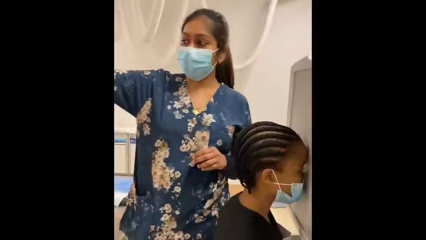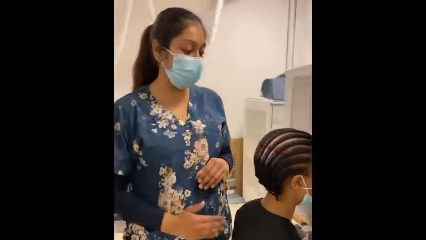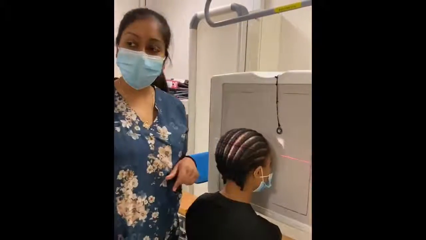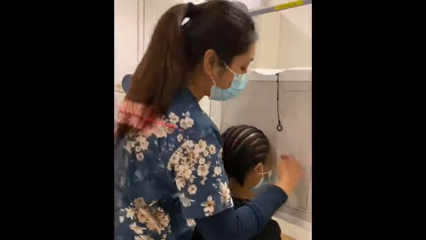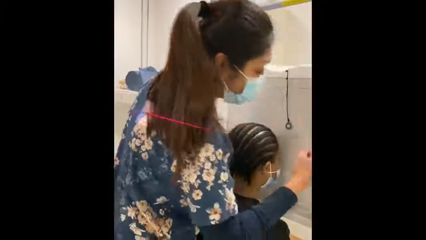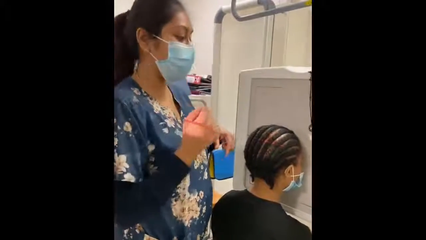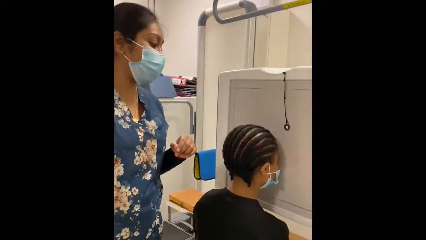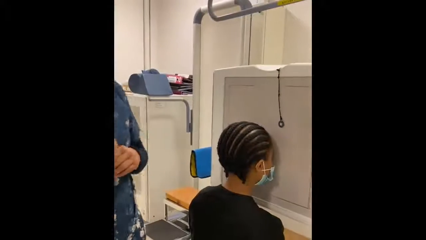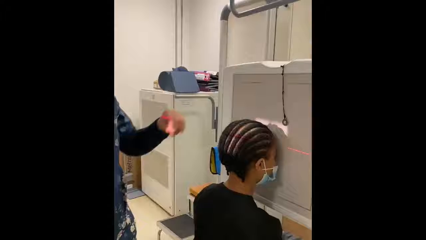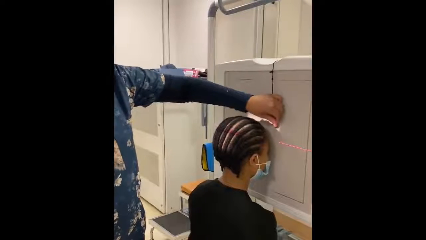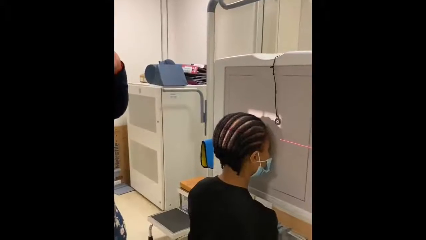In terms of centering, we are centering in the mid-sagittal plane at the level of the nasion. So we want our beam to exit at the level of the nasion, which is basically midway between your eyes. Remember that you need to collimate, so four-sided collimation. And remember to place your marker. So your marker will be placed unreadable on the side that you are demonstrating.